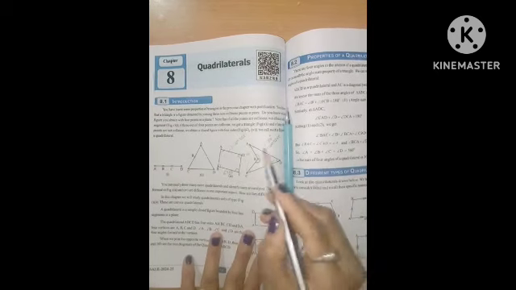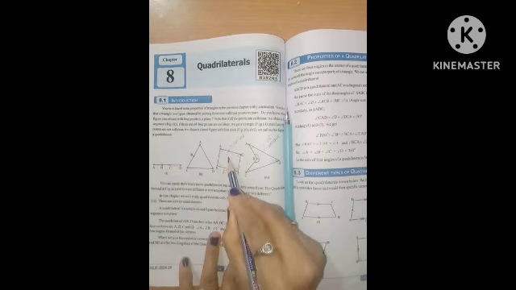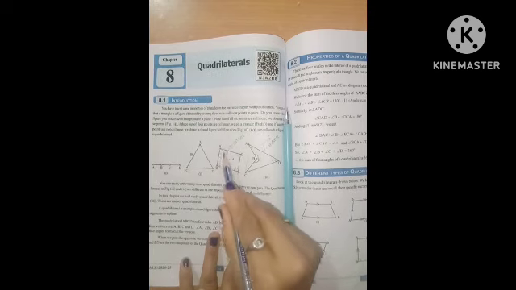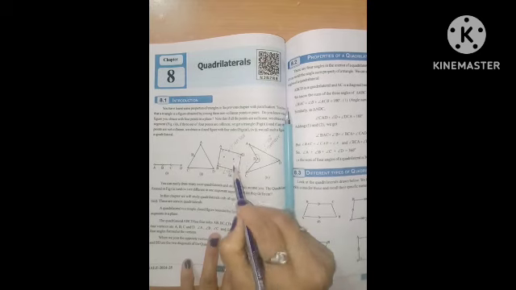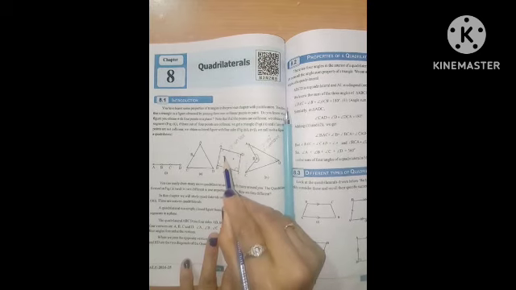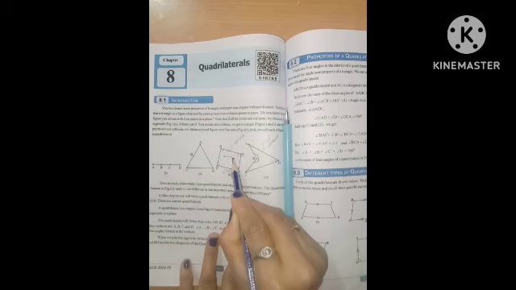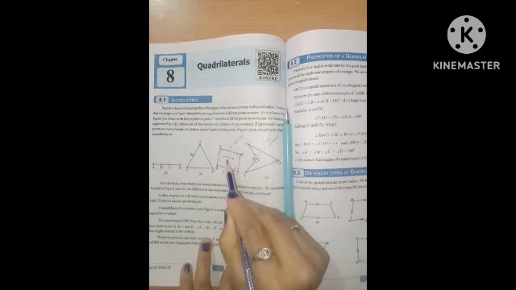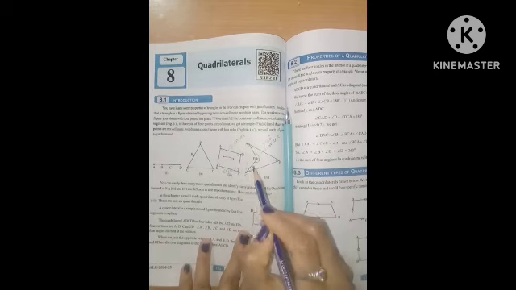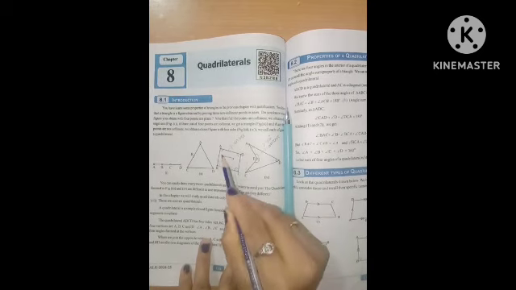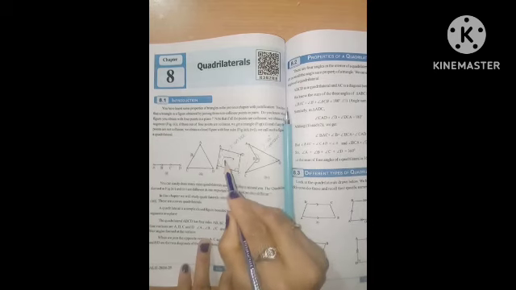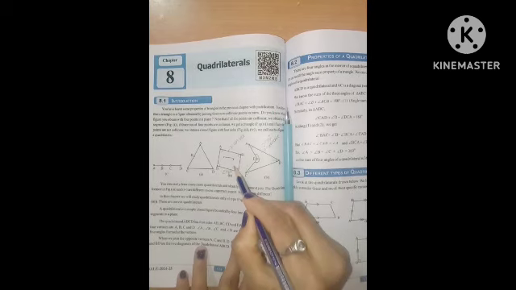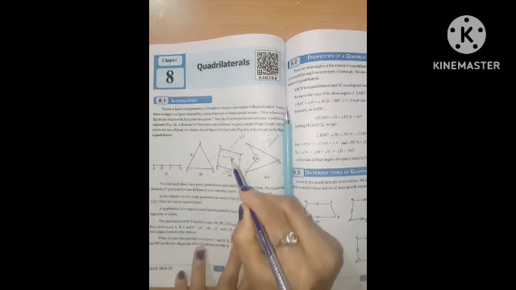In convex quadrilaterals, let us take any two points in the quadrilateral or polygon and join these two points. If this line segment lies in the interior of the polygon, then it is a convex line segment, and the polygon is a convex polygon. The line segment is in the interior of the quadrilateral, so that's why this is a convex quadrilateral.